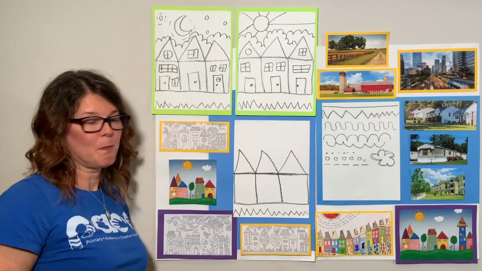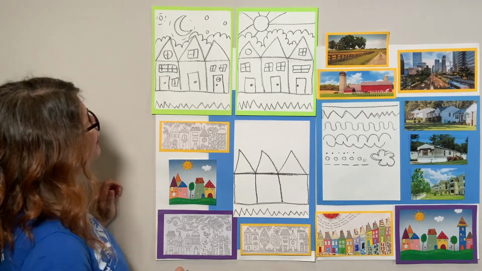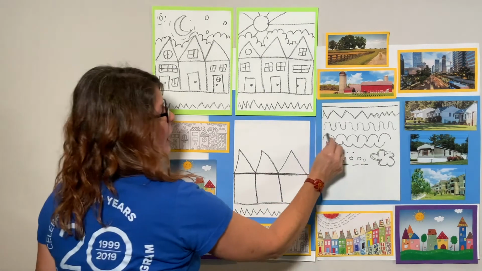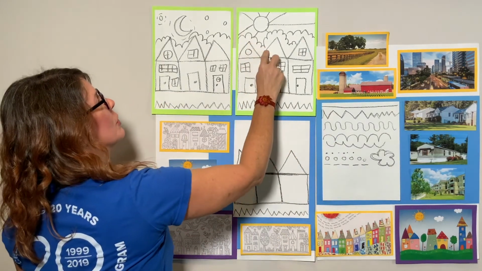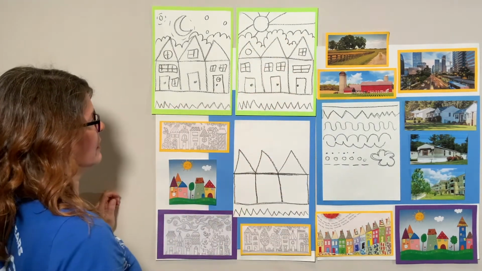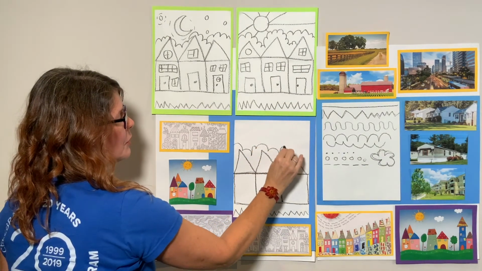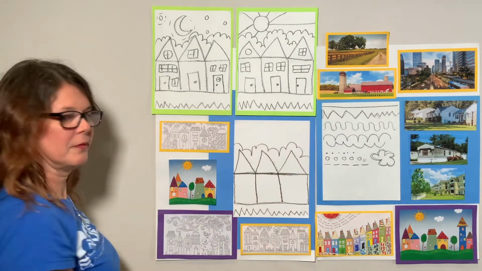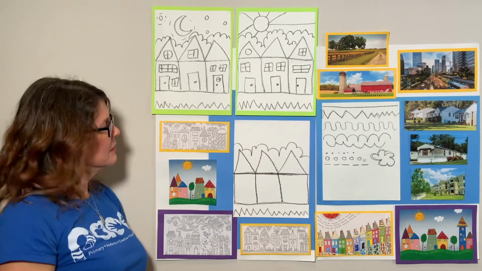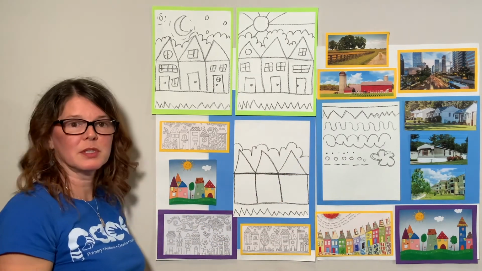All right? All right. Let's do a curved line to make our trees behind our houses. Watch. Bump, bump, bump, bump, bump, curve, curve, curve, curve. Look at that. I have trees behind my house.